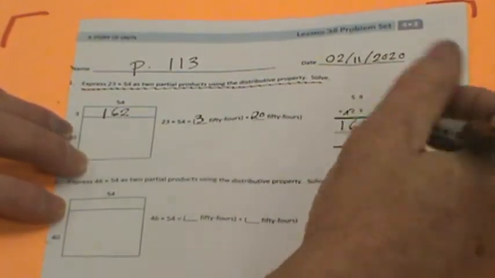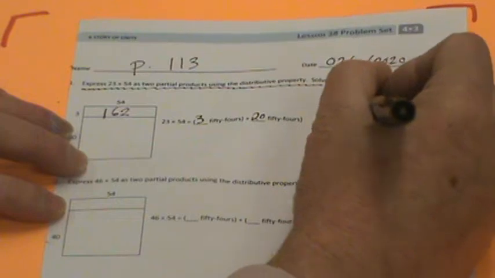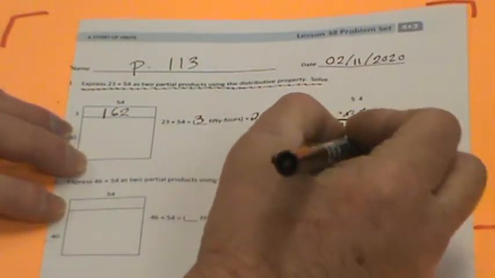Now, let's go over here. I need to put down a 0 because I'm multiplying by 10, right? I'm doing 54 times 20.